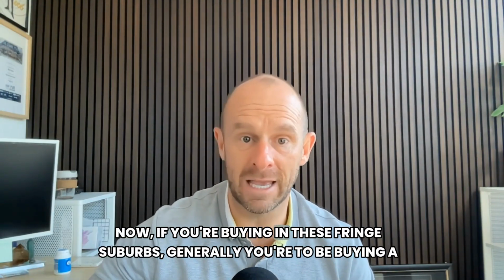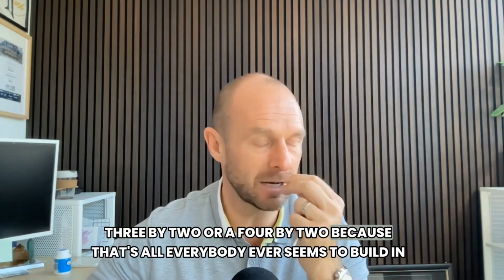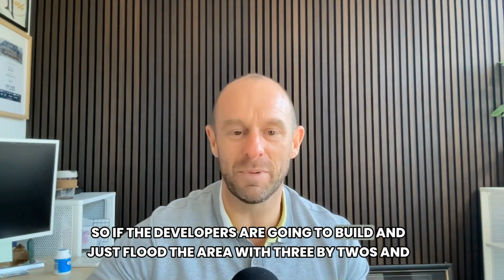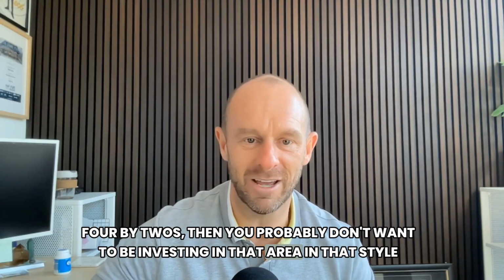Now, if you're buying in these fringe suburbs, generally you're going to be buying a 3x2 or a 4x2 because that's all everybody ever seems to build in them. So if the developers are going to build and just flood the area with 3x2s and 4x2s, then you probably don't want to be investing in that area in that style of housing.